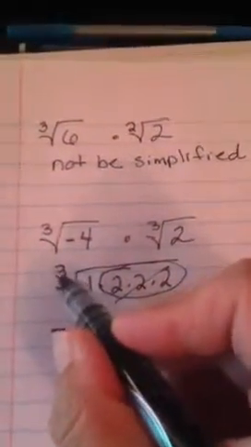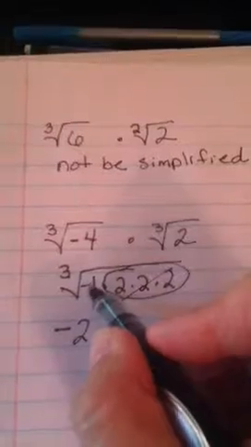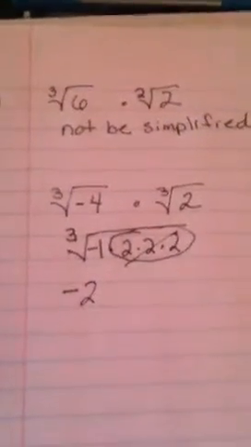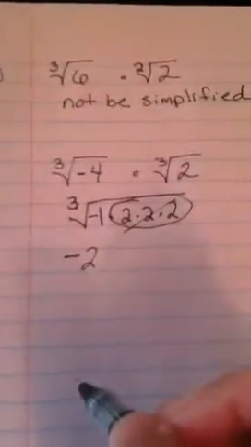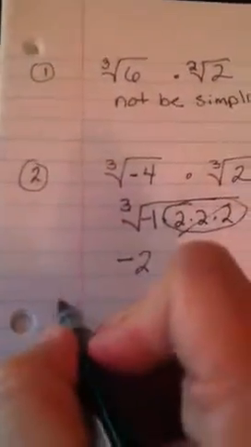Now the even root, if this was a 2, of negative 1 would get us into the subject of imaginary numbers, and that's not what we're doing. We're doing everything as real numbers only. Right, let's move on to another example.